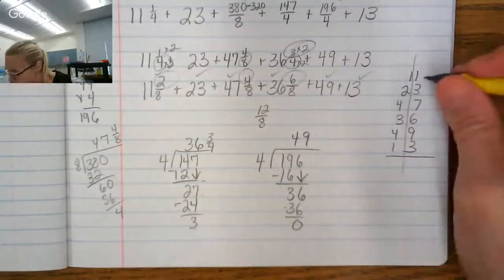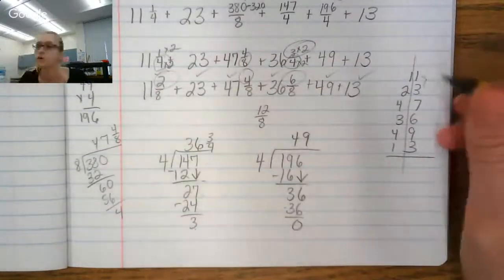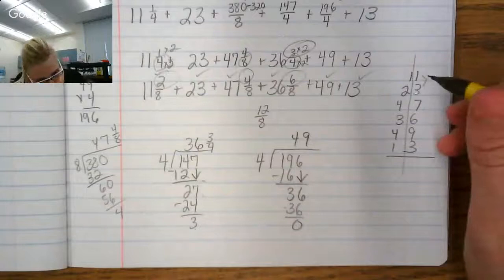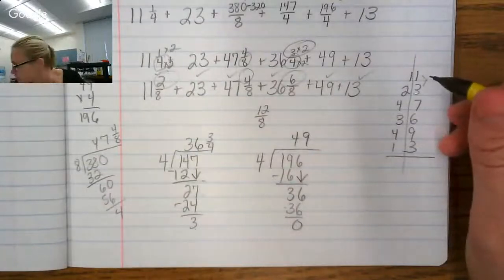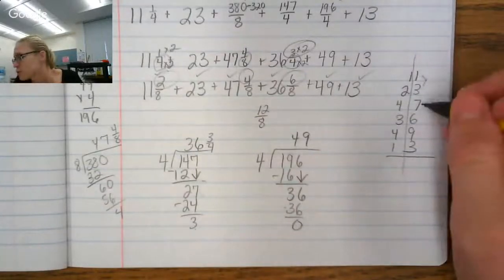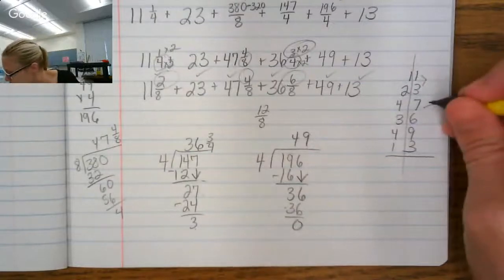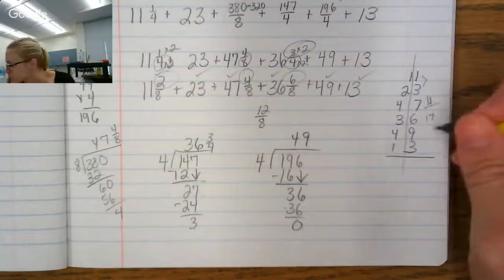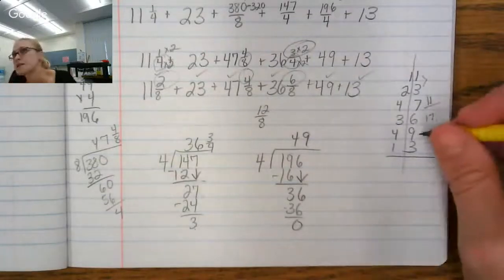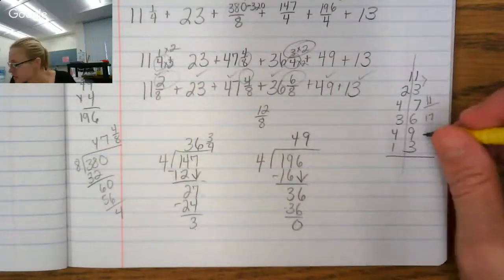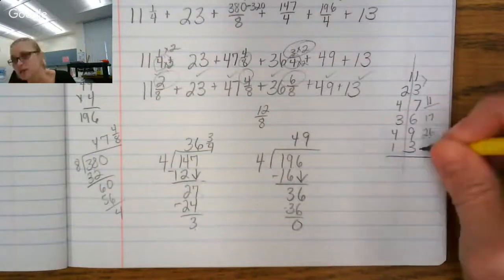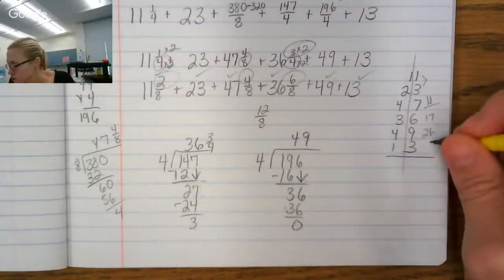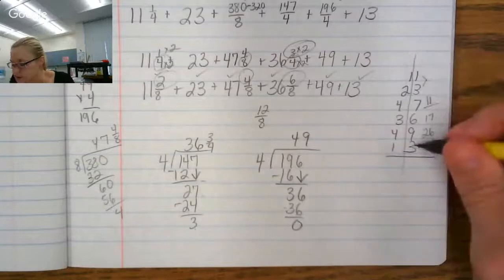So 1 plus 3 is 4. All these alarms, I'm telling you. 1 plus 3 is 4. 4 plus 7 means right now this is at 11. 11 plus 6 is 17. 17 plus 9 is 26. 26 plus 3 is 29. So when I add all these up, I got 29, but I'm just going to double check.